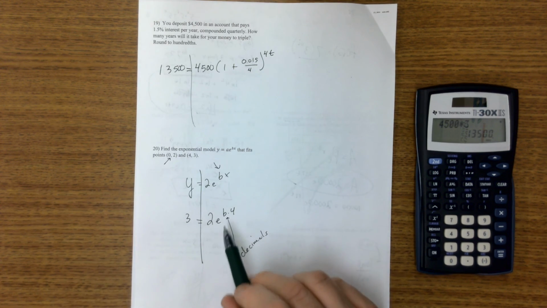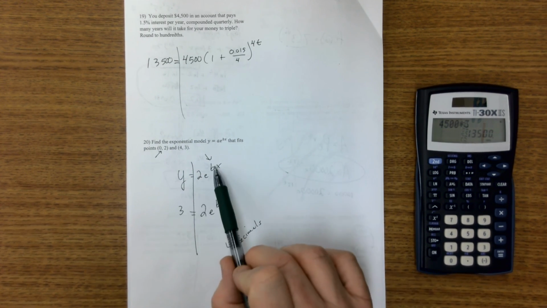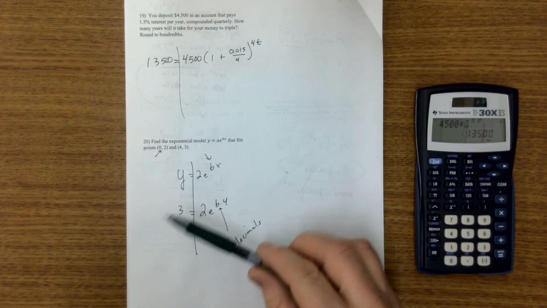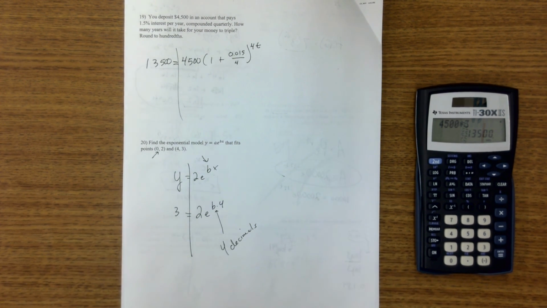And again, how are you going to get that exponent down? Well, that's kind of the whole idea of this whole chapter is exponents can be brought down by doing the inverse of that, which is a logarithm. So it's going to involve a log here somewhere to solve for that. You can get it to 4 decimals.